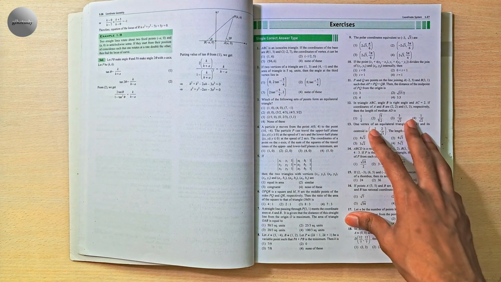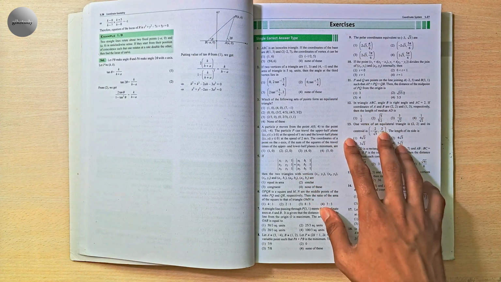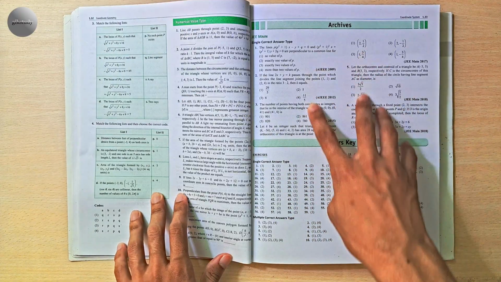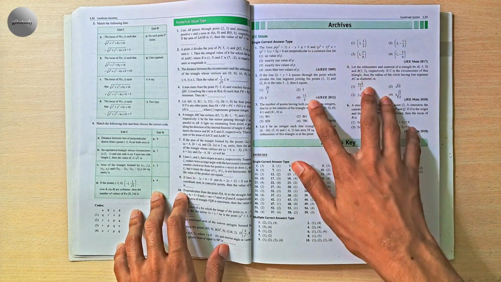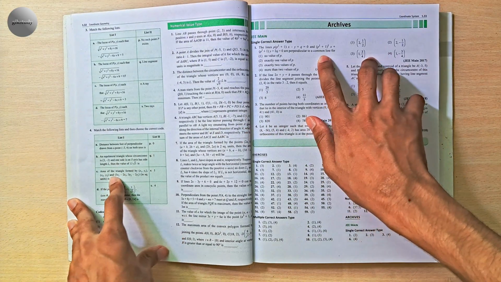Now the third pro is integrated previous year JEE questions help connect practice to exam patterns. In the archive sections, you get to know about the PYQs, and you should solve PYQs to know the difficulty level of the exam. This is also a good point about this book.